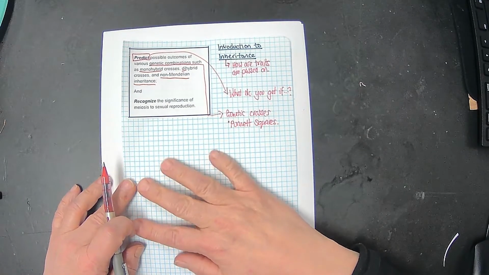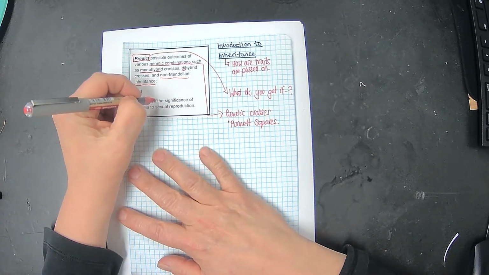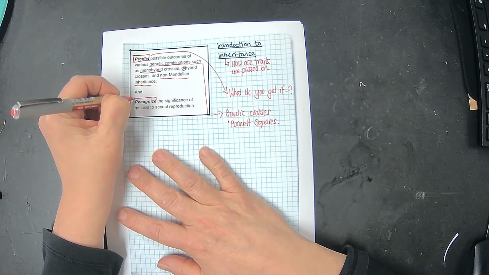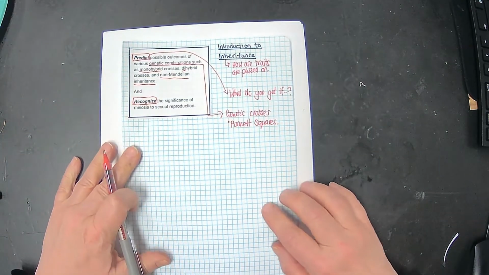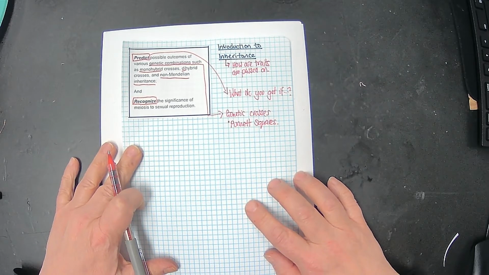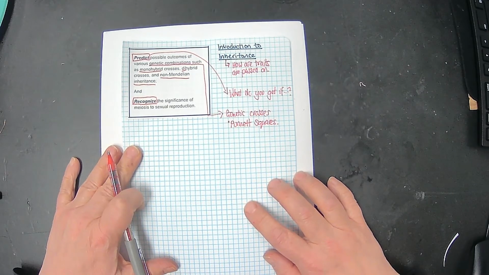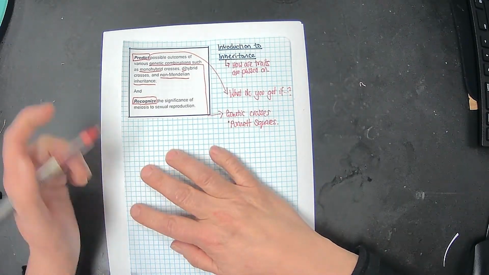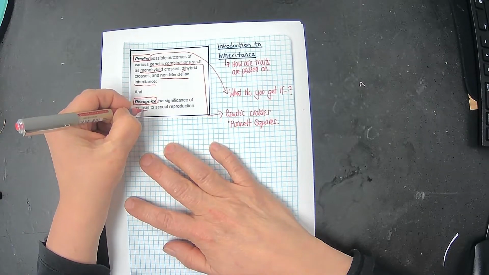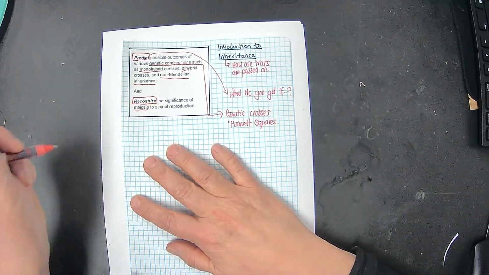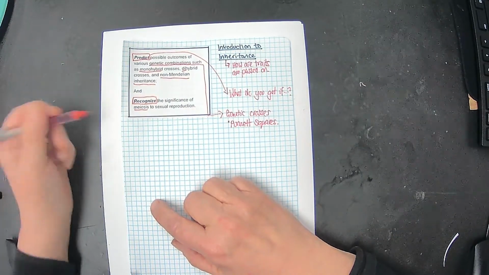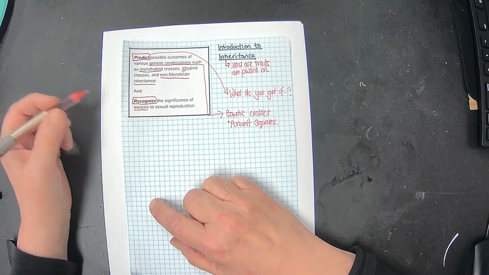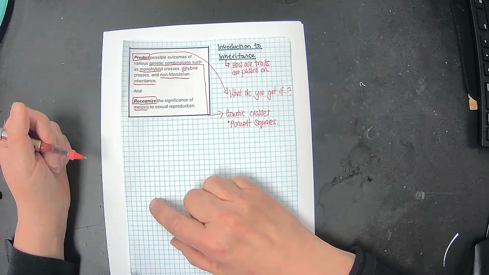The next objective is kind of a cool one, actually. I think it's quite cool. It says recognize the significance of meiosis to sexual reproduction. Well, the first thing I want you to notice is that word is meiosis. It is not mitosis. We covered mitosis, prophase, metaphase, anaphase, telophase, when we did the cell cycle.